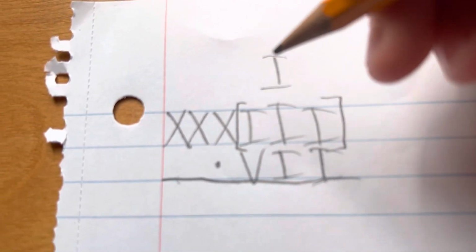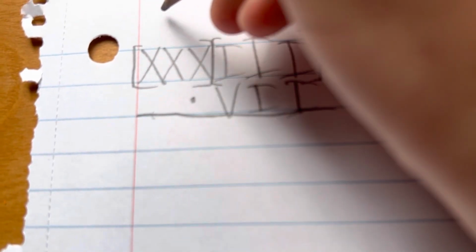So, how are we going to do that? Okay, so let's start with the top number. We have one decimal constituent here. This is the ones place. And we have another decimal constituent here. This is the tens place.